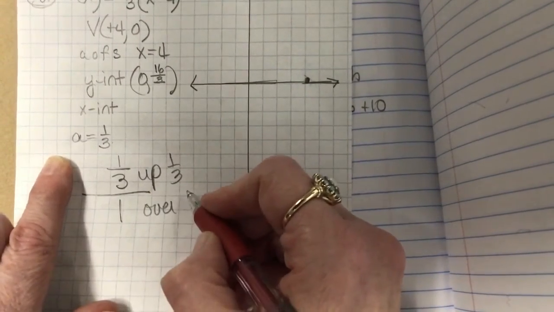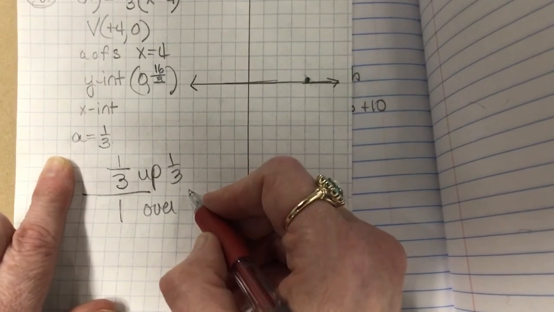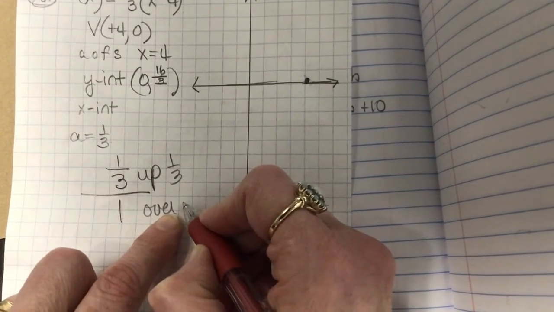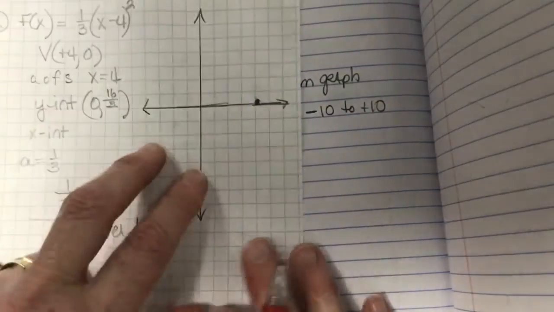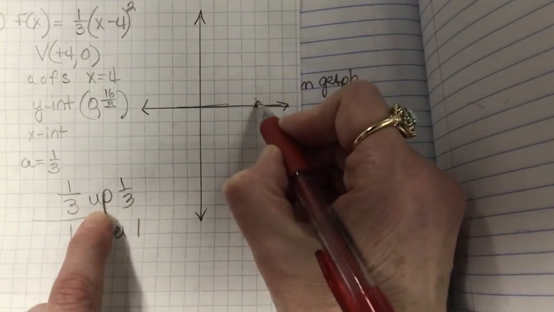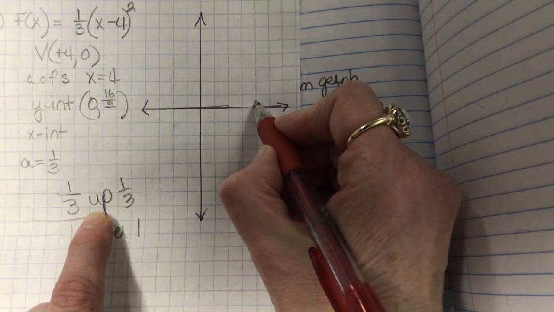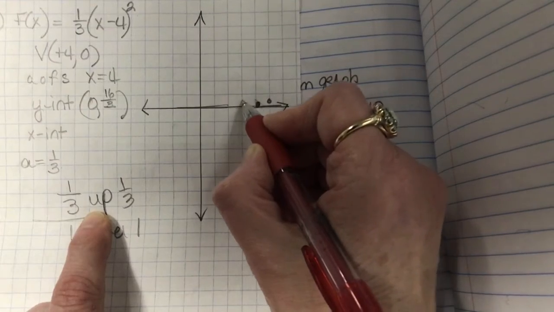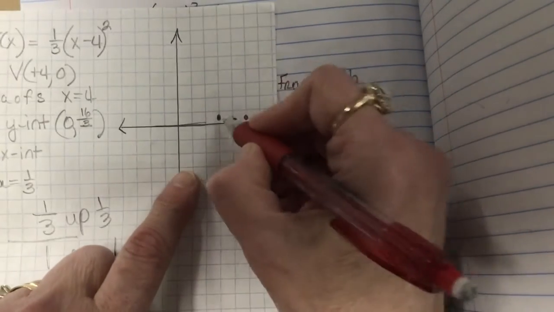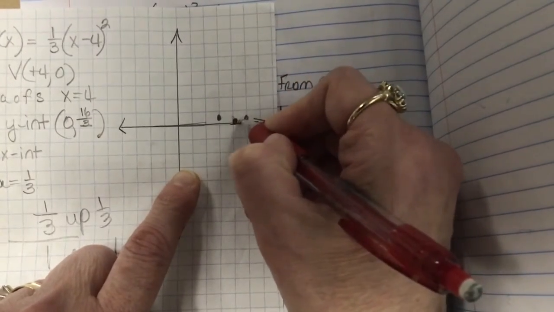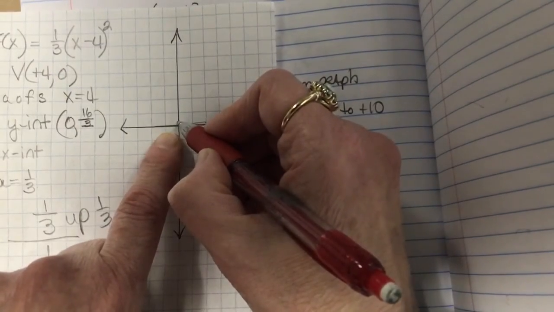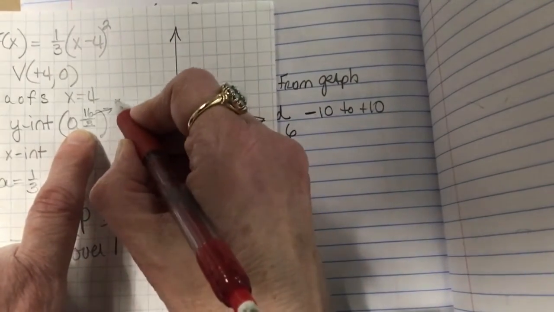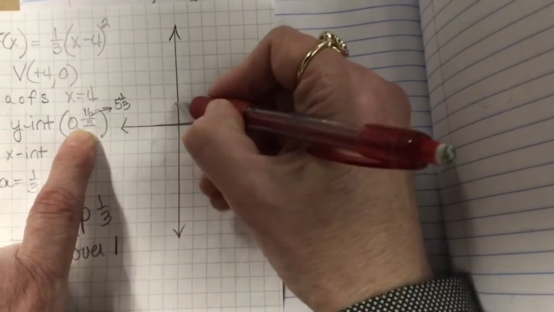I promise you, up 1/3 will not work. I don't know if I've got time to show you, but it won't work. So we're going to go up 1/3 over 1, up 1/3 over 1. Now, I would put that 16/3, which is 5 1/3, and sketch that on here too.